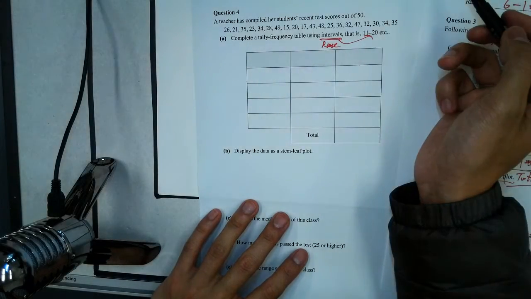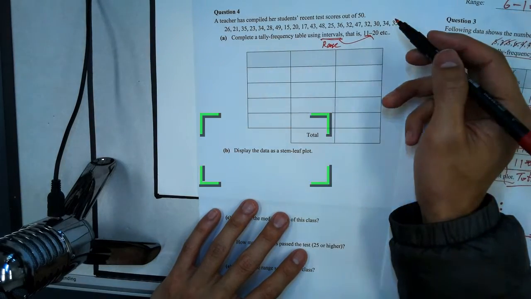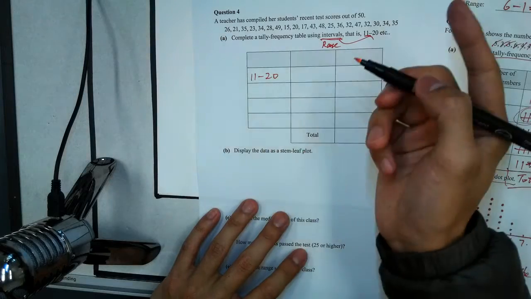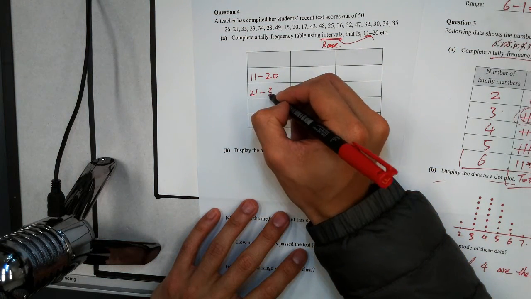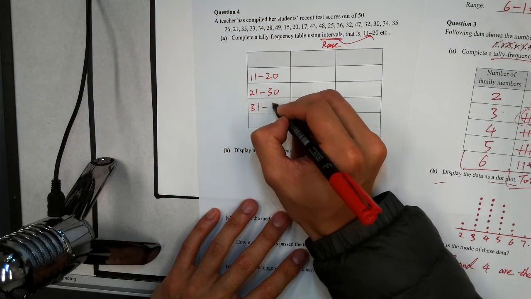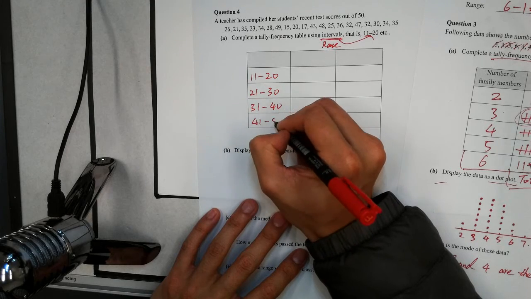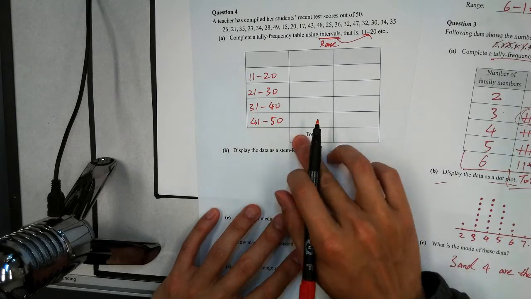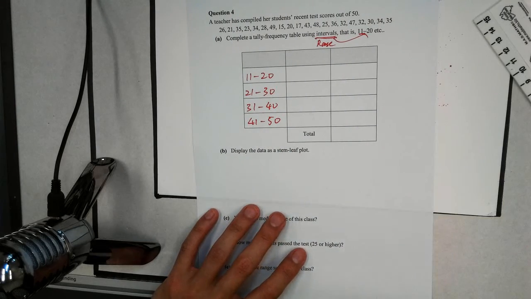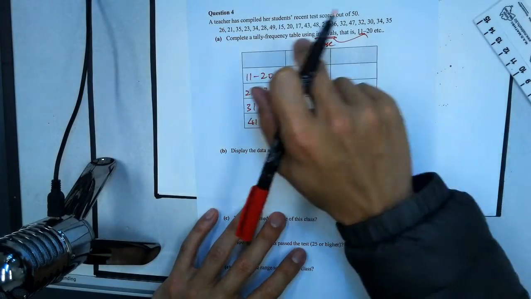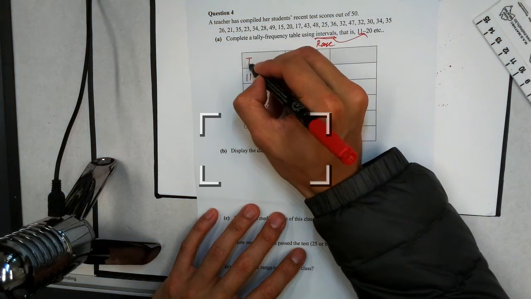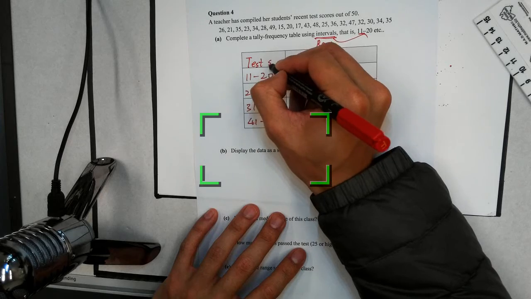From 11 to 20. So how do we do that? It already told us it's from 11 to 20, so the next category should be from 21 to 30, 31 to 40, 41 to 50. If we continue, 51 to 60. And then we need to fill in the blank here. It says students' recent test score, so the name of this data is the test scores.